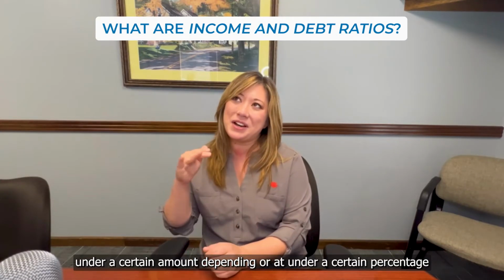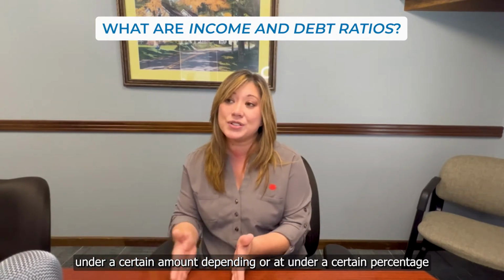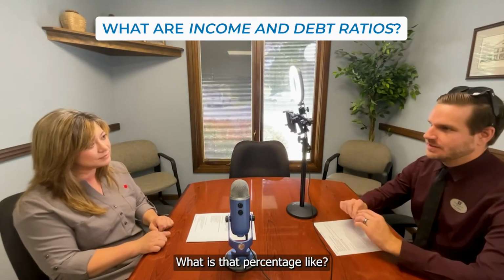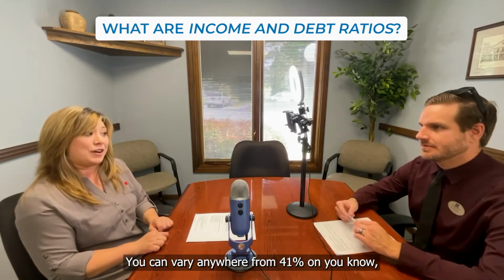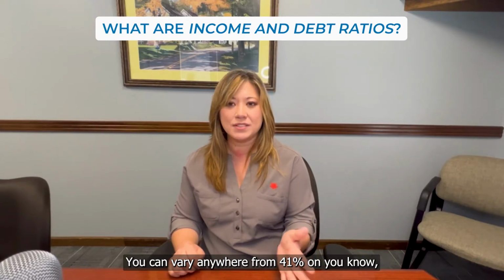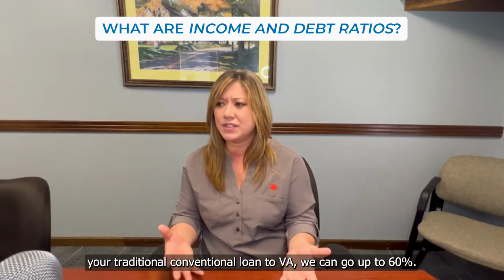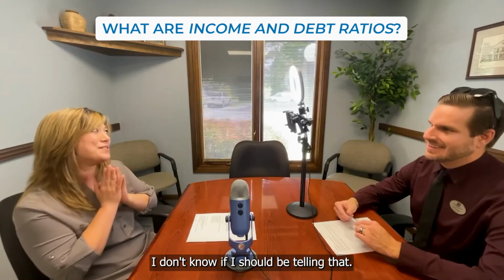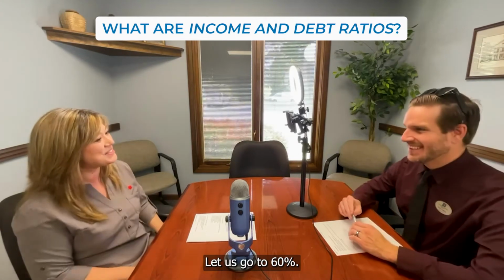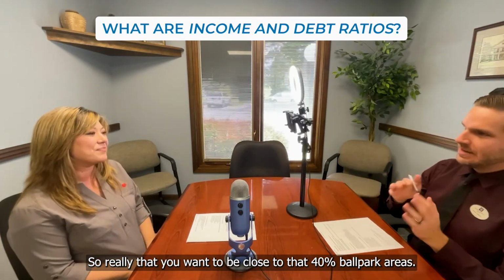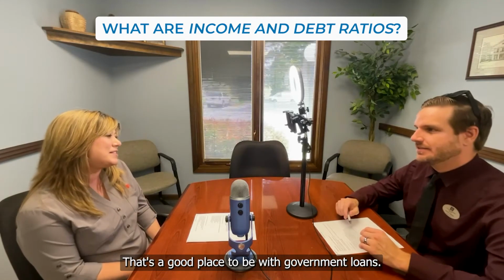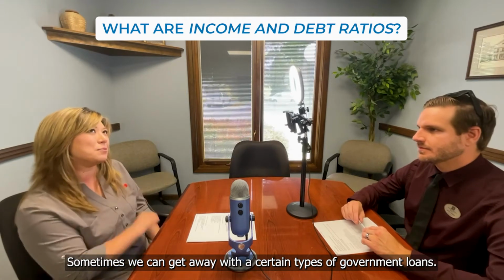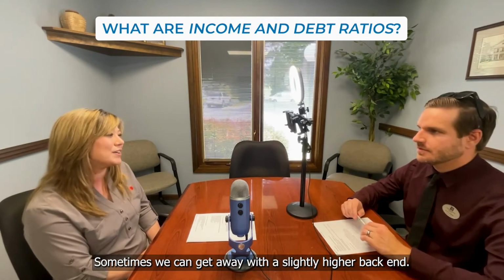And we want to keep it under a certain percentage depending on the type of loan. On a standard type of loan, what does that percentage look like? It can vary. Anywhere from 41% on your traditional conventional loan, to VA, where we can go up to 60%. I don't know if I should be telling that. No worries. VA will let us go up to 60%. Really, though, you want to be closer to that 40% ballpark area. That's a good place to be with government loans. Sometimes we can get away with a slightly higher back end on certain types of government loans.